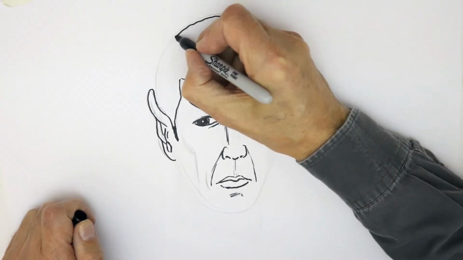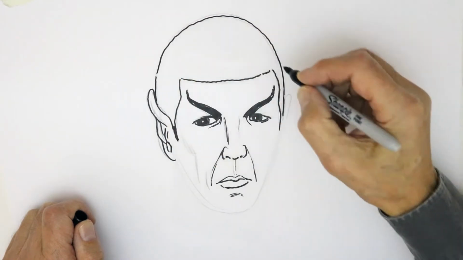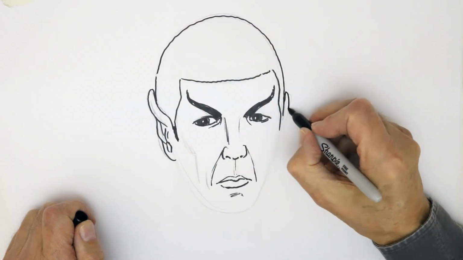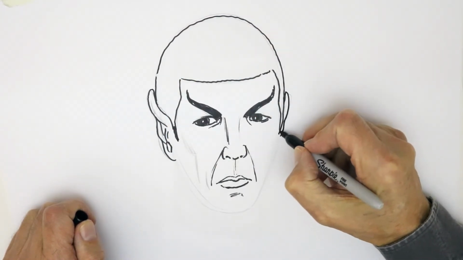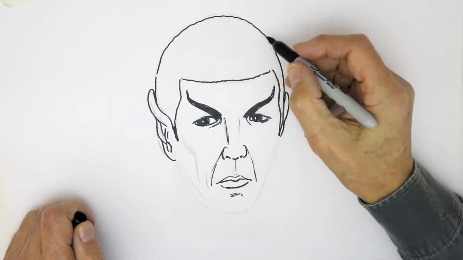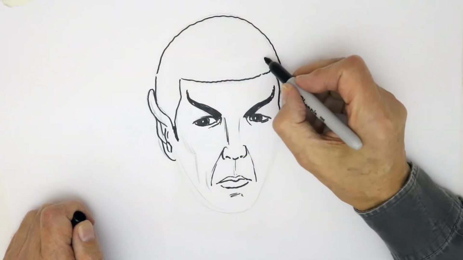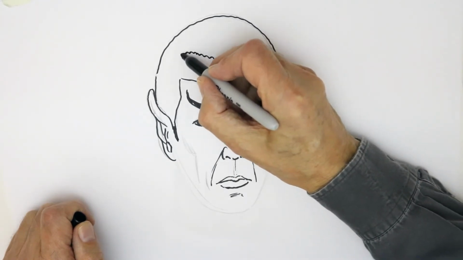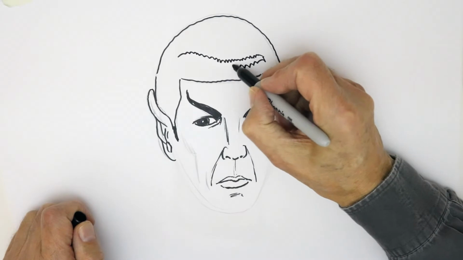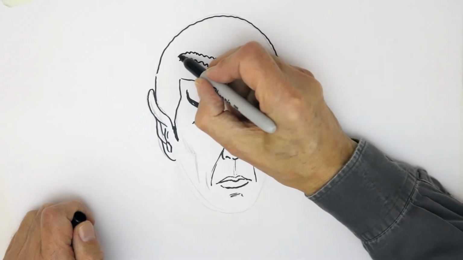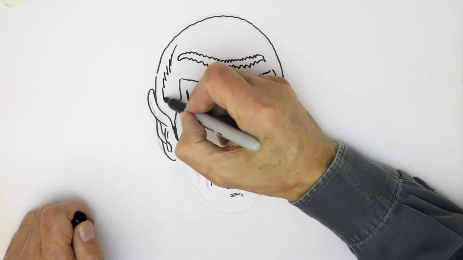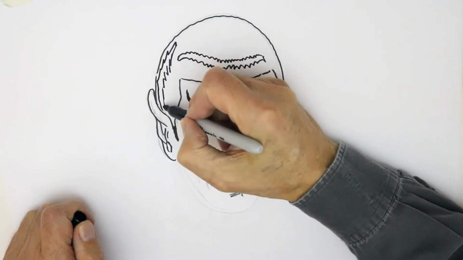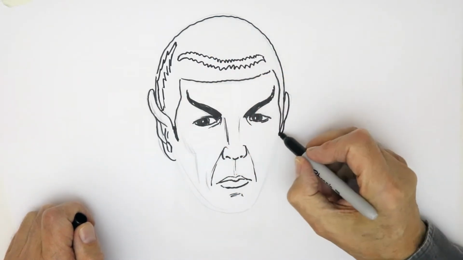And the thing about Mr. Spock's hairstyle is that it's very shiny, and you get kind of highlights going across the front. So if I did a jagged line like that, and a curve going up, like that, and then another one caught down the side there, I'll shade that in black, leave them white.